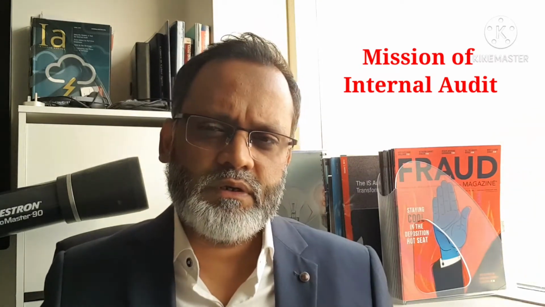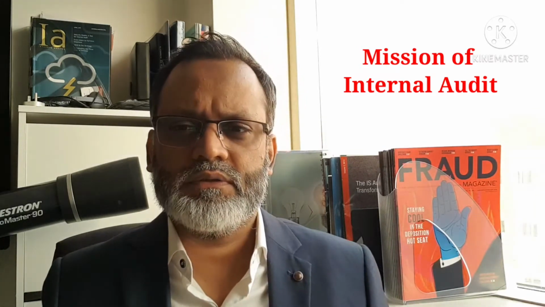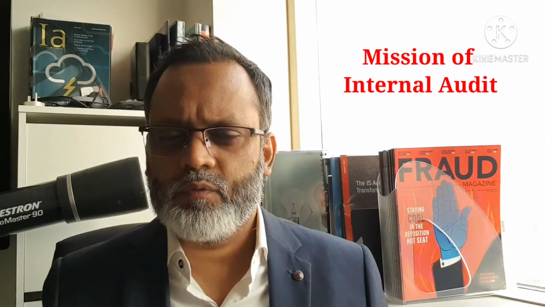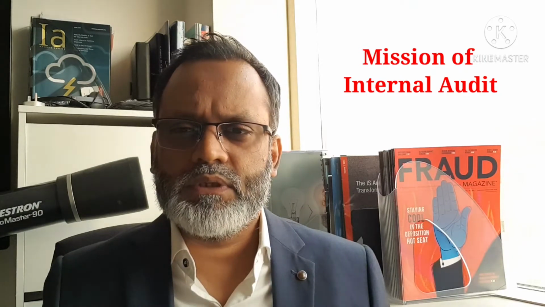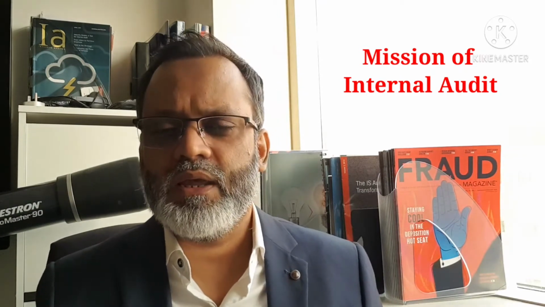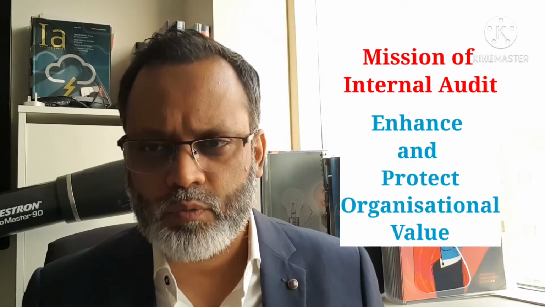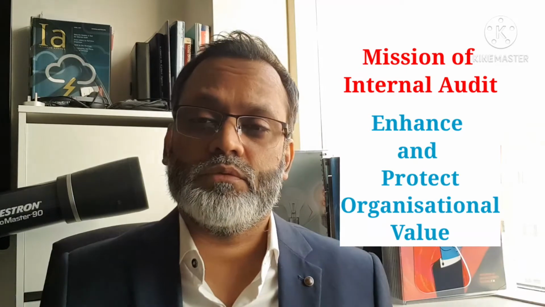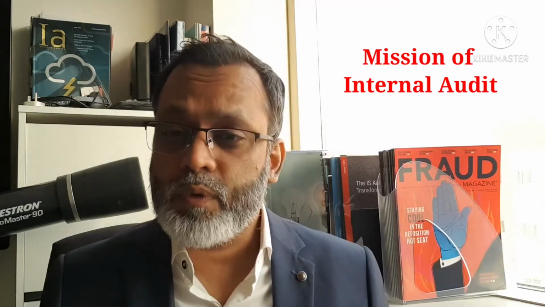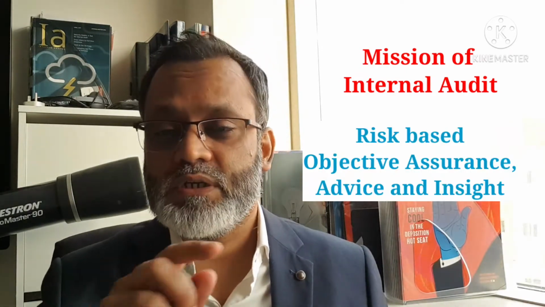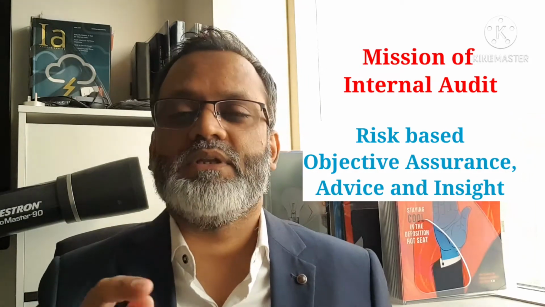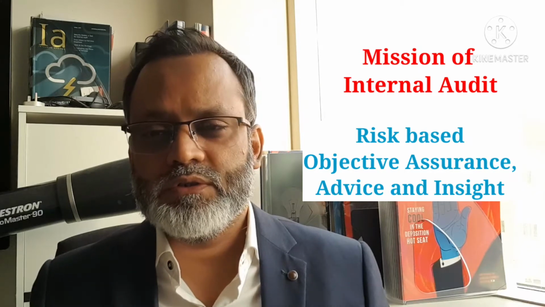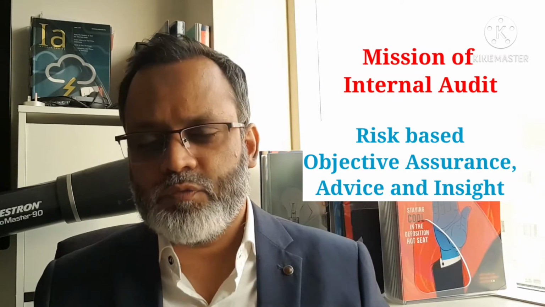The IIA has drafted a very clear, concise mission of internal audit, which says that the mission of internal audit is to enhance and protect organizational value, not the internal audit value, the organizational value. How? By providing risk-based and objective assurance, advice and insight.